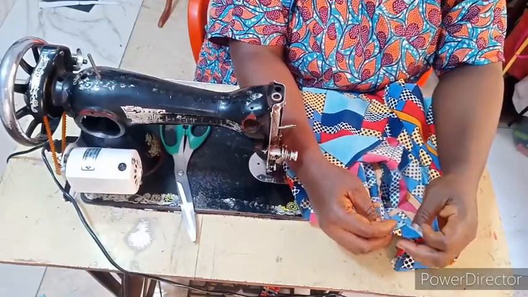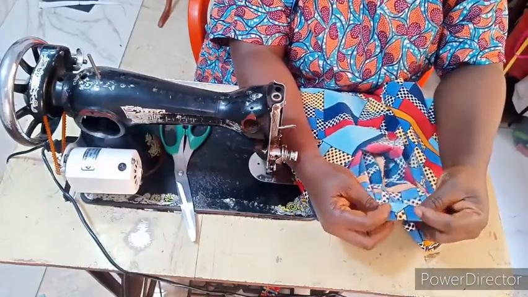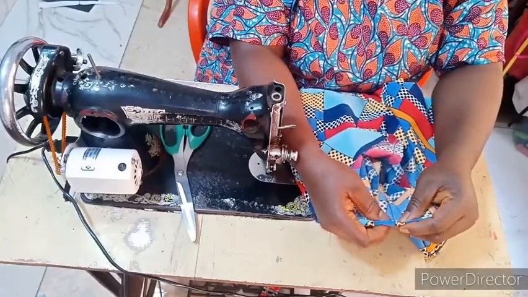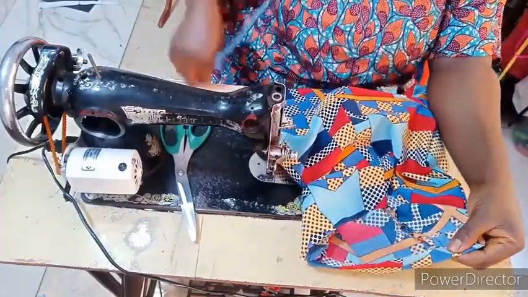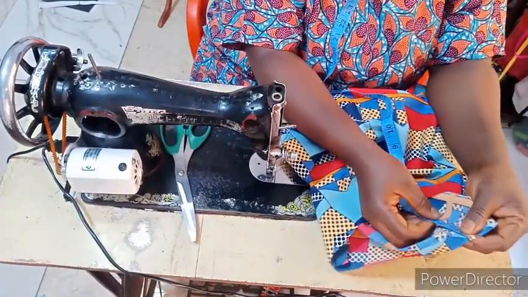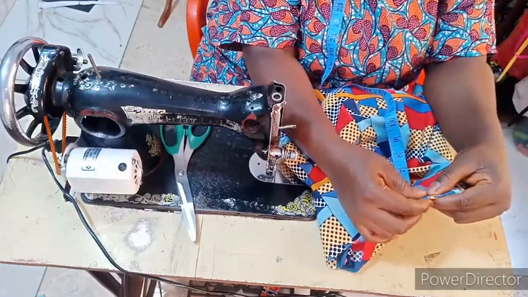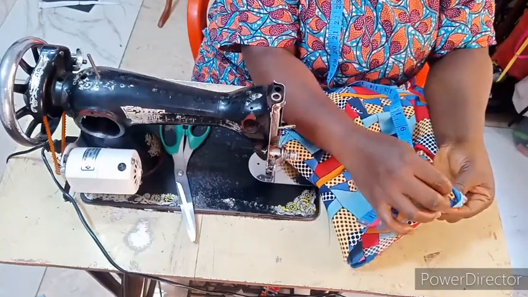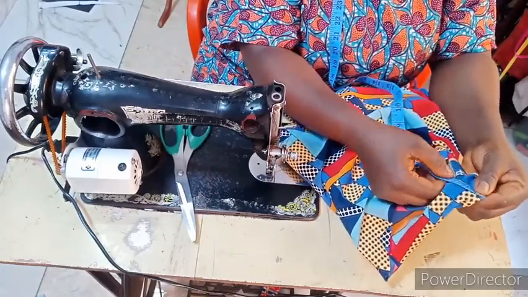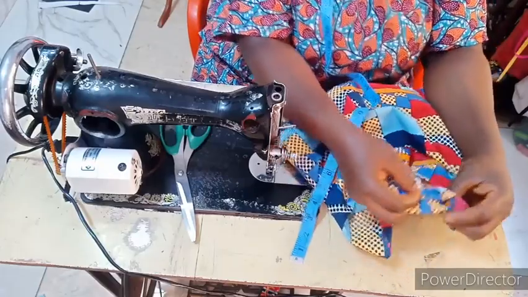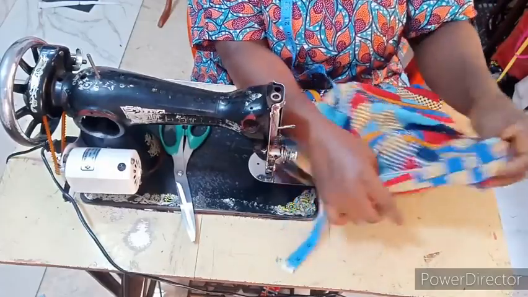So I'll fold in 1/2 inch first. Okay, this is the fabric. I fold in 1/2 inch first. Then remember, your 2 inches allowance is remaining 1.5. So I'll fold over the remaining 1.5. Perfect. So this is for the center back. So you repeat this for the center front and the sides.